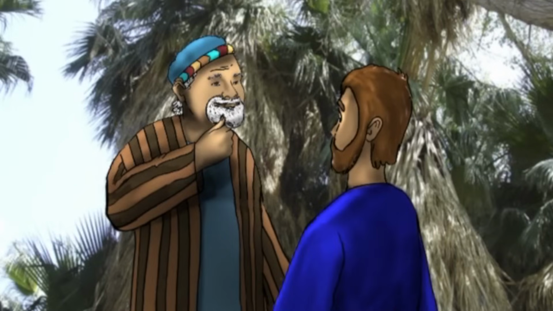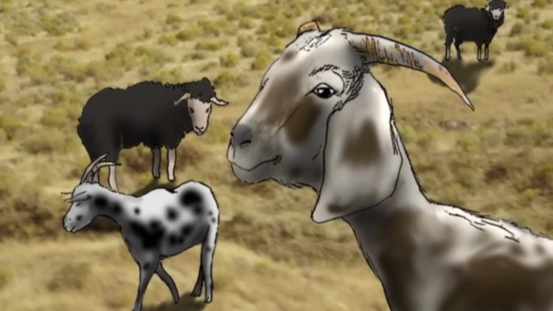Then Jacob said to Laban, "I wish to return to my own country." Laban said, "Please stay, because God is blessing me through you." Jacob said he would stay. This time for his wages, he asked for the spotted and speckled goats and all the black lambs born from that time forward.